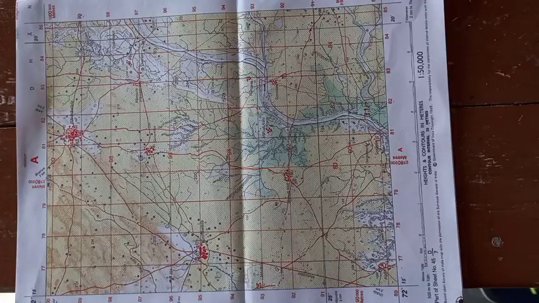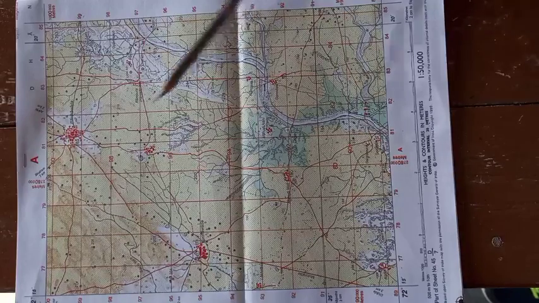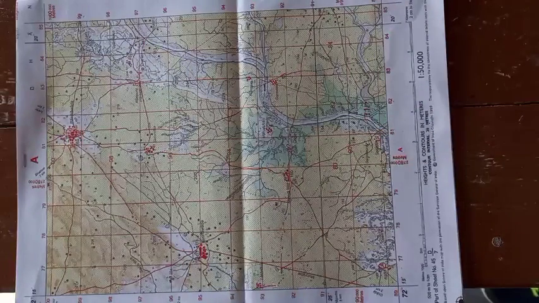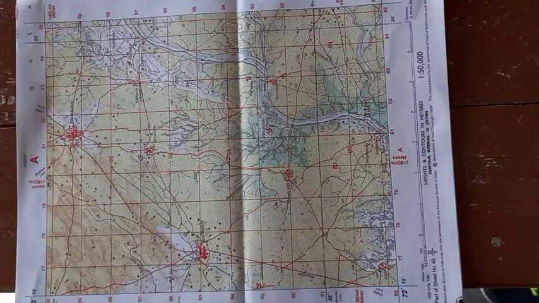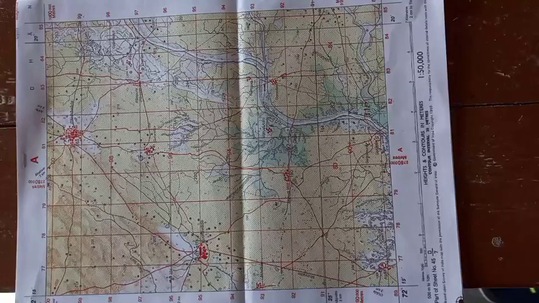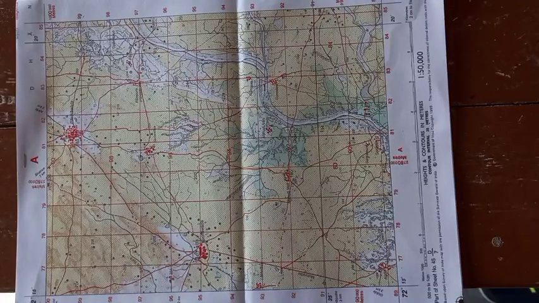And then if you have to talk about the man-made features, then settlement it is, roads it is, you can mention any of these man-made features. The next question that you get from here is the distance to be measured.